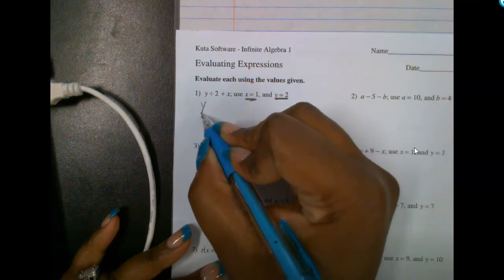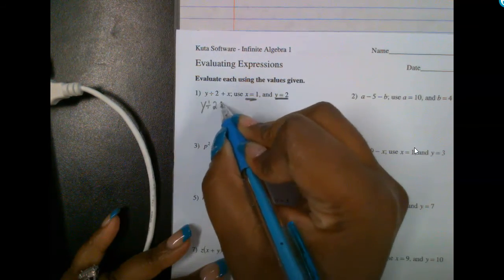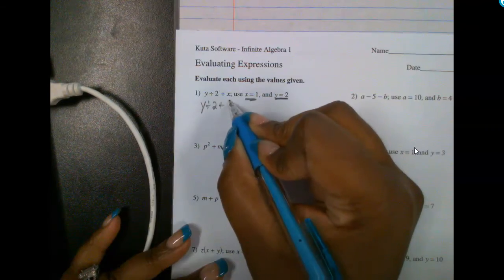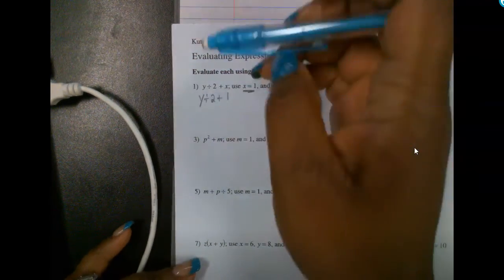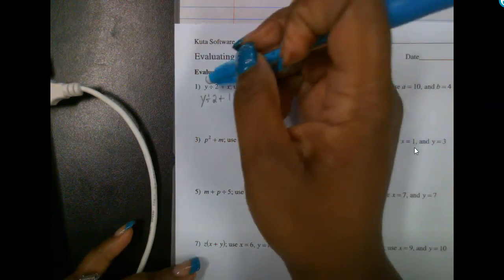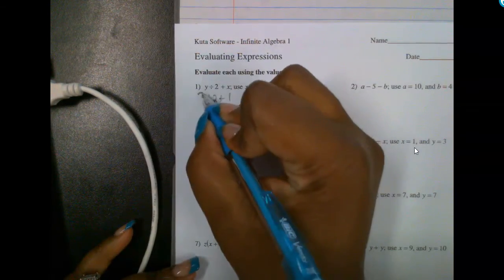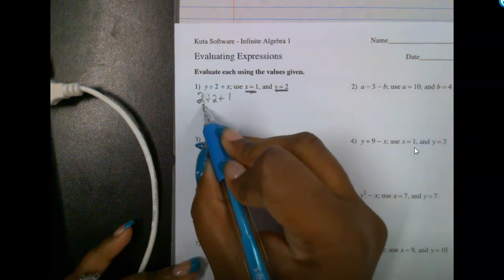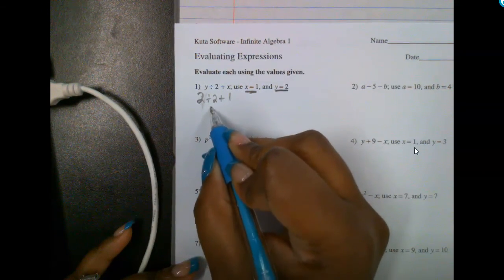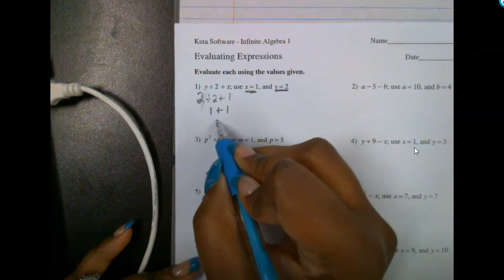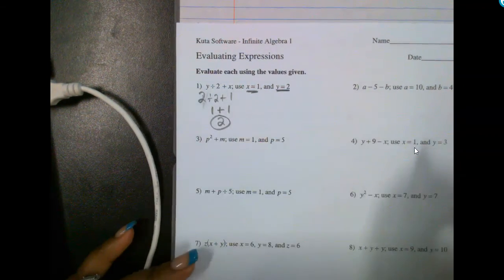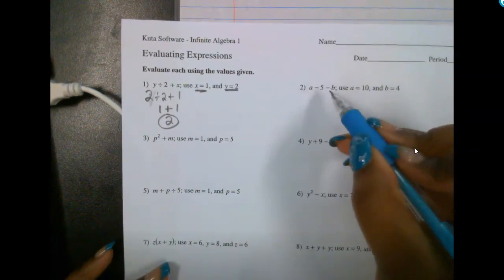So this is going to be y divided by 2 plus x, which is 1. So order of operations, y is 2, so let's do this first. 2 divided by 2 is 1. And then 1 plus 1 is 2. Okay? All right, so let's do this one.